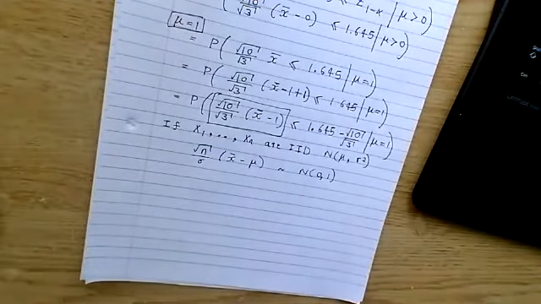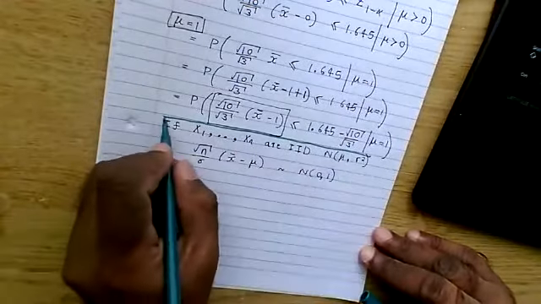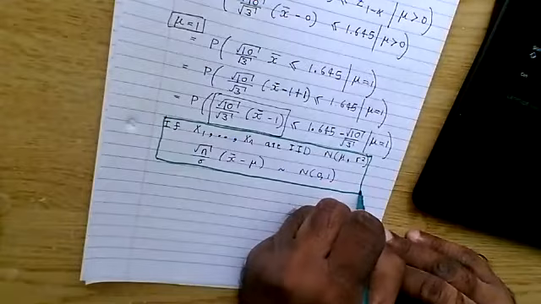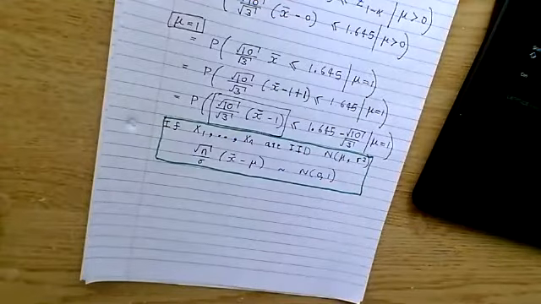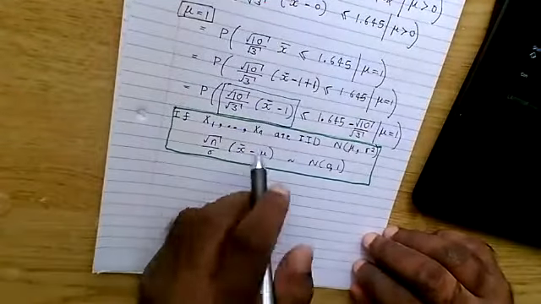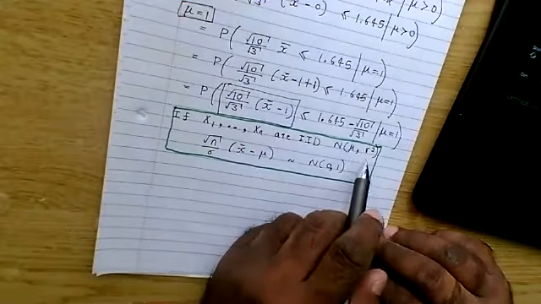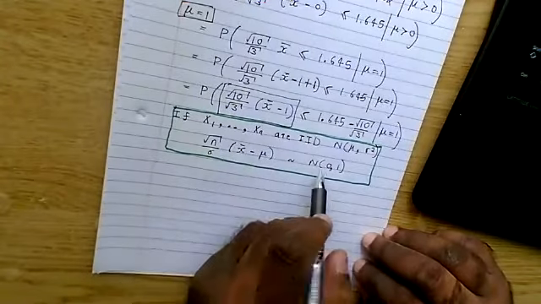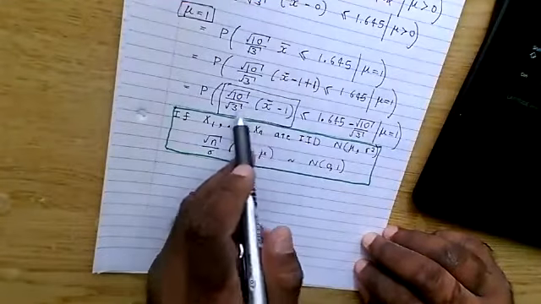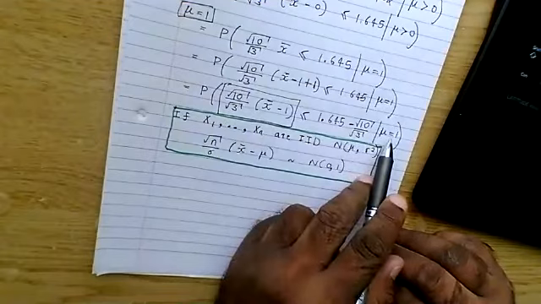This is the result I meant you to recall. This is a result I talked about on the video on normal distribution. If you don't remember this, please go and have a look at the video once again. So it basically says this: if you have a random sample from a normal with these parameters, then this guy has a standard normal distribution. So what you have here is exactly of this form because we are conditioning on mu being 1.